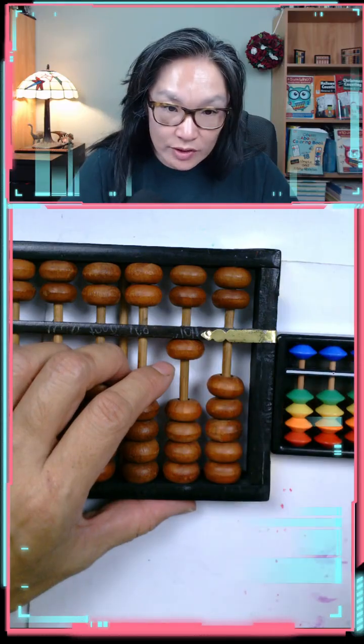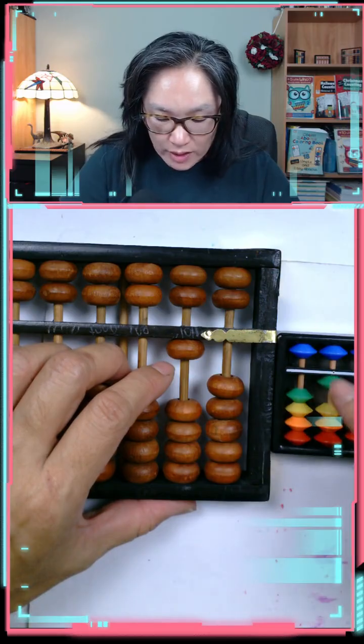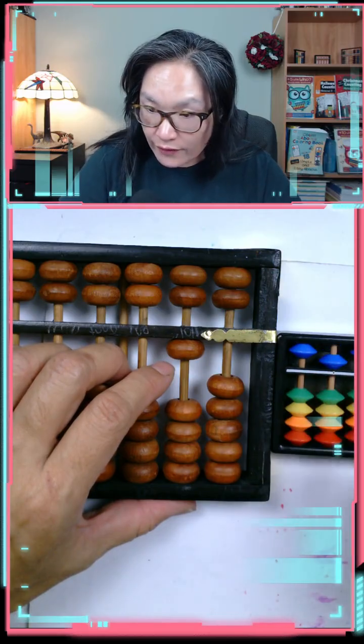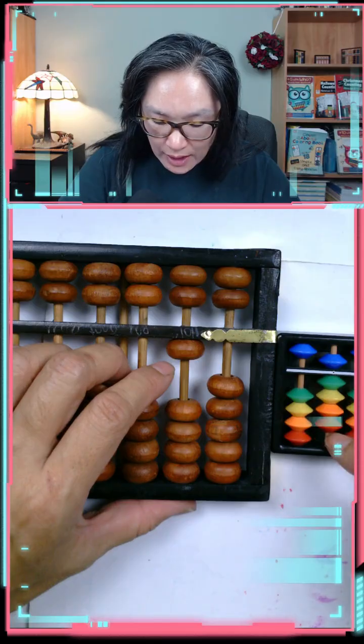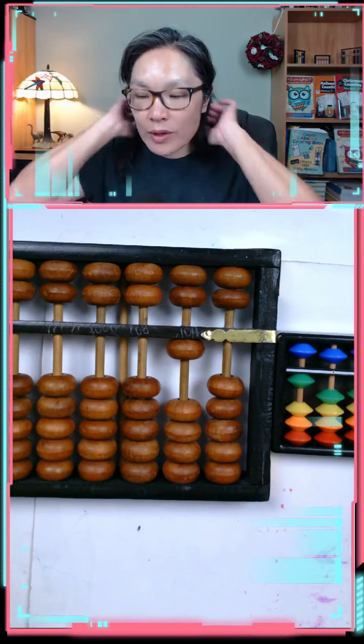Works very similar to the Japanese abacus. The Japanese abacus is 1, 2, 3, 4, and then 5, 6, 7, 8, 9, and then 10. The difference is the Chinese abacus is a little bit redundant. That's all it is.